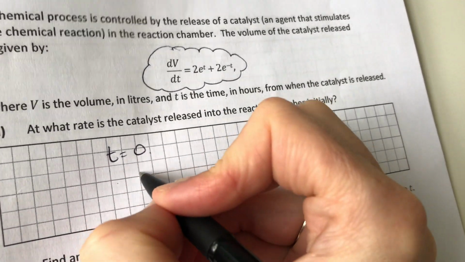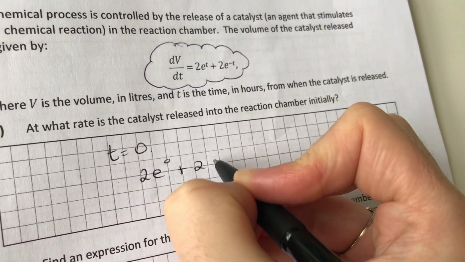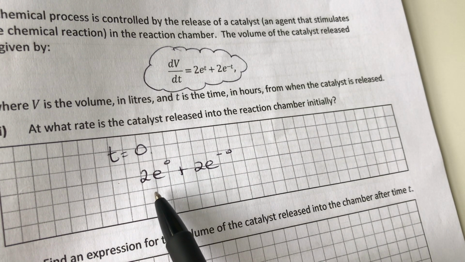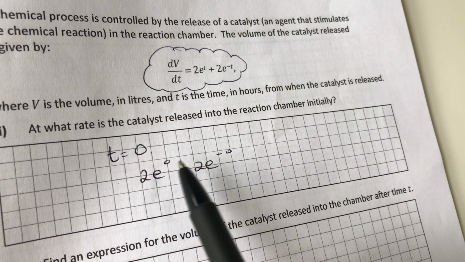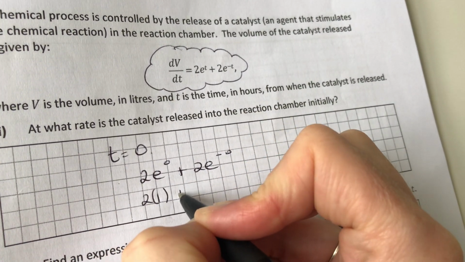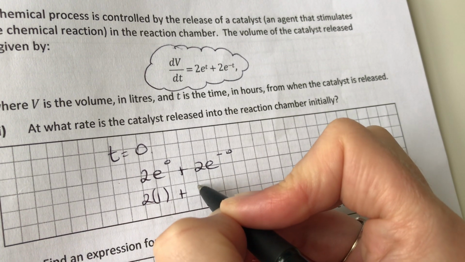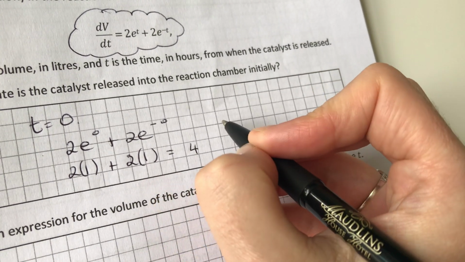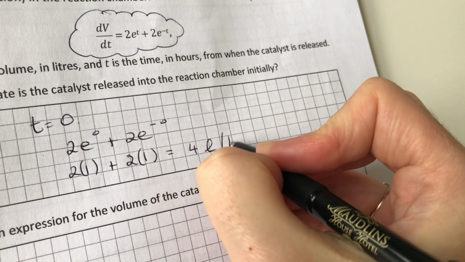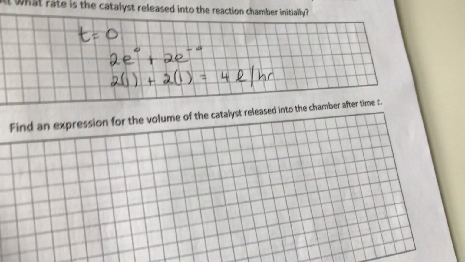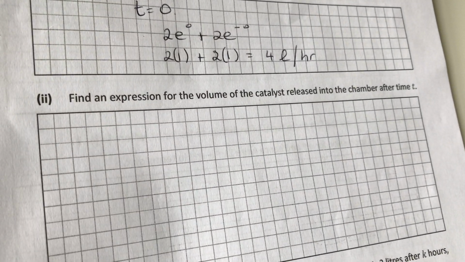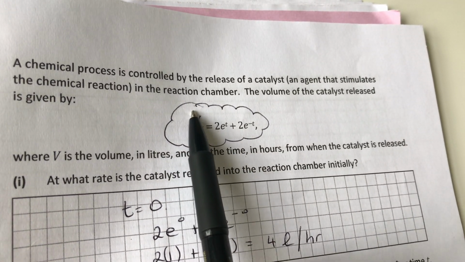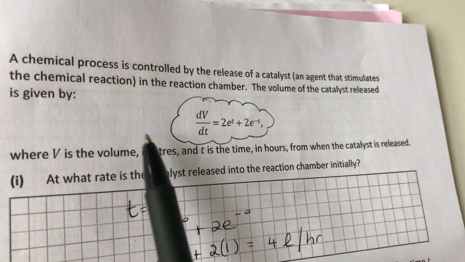So you get your formula. And all we need to do is anything to the power 0 is 1, so I do my indices first, plus this to the power minus 0, still a 0, is a 1, which gives me 4, and it's litres per hour. Find an expression for the volume. Well, if this is the rate of change of the volume, then we need to integrate to find the volume.